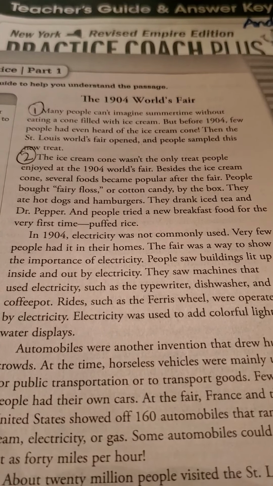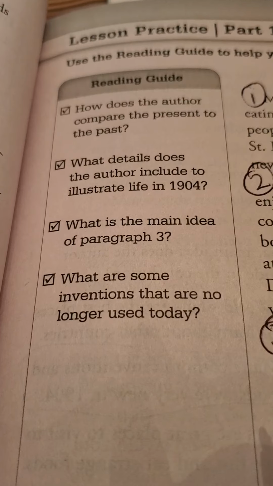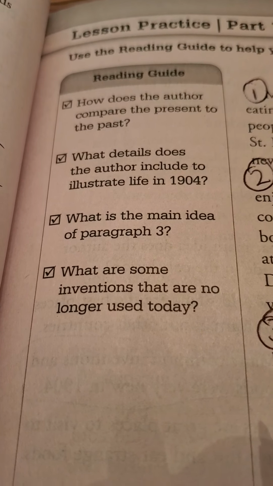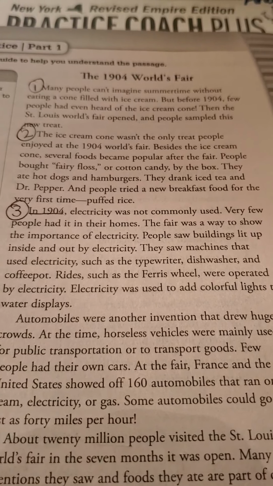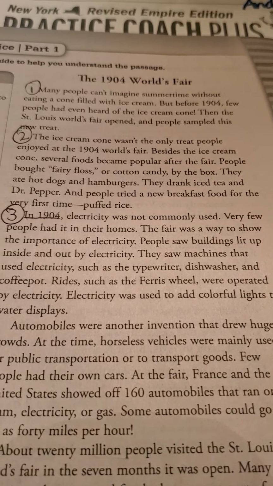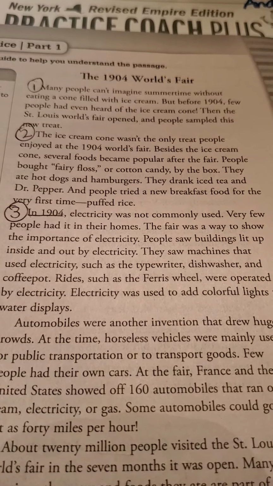This is paragraph 3 coming up. And notice the time word, in 1904. On the second checkbox here, it says, what details does the author include to illustrate life in 1904? So in 1904, electricity was not commonly used. Very few people had it in their homes.